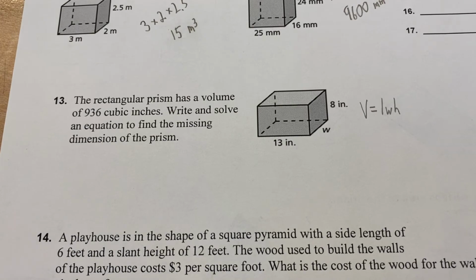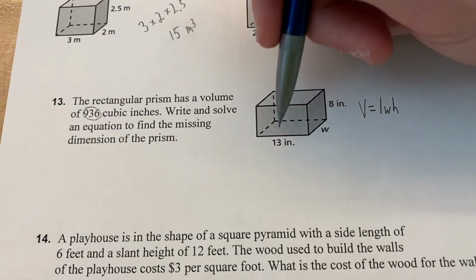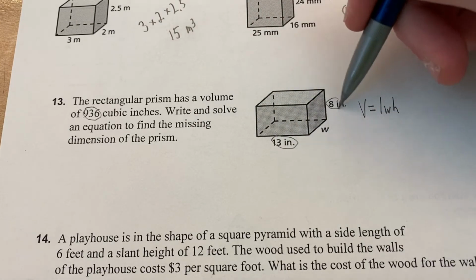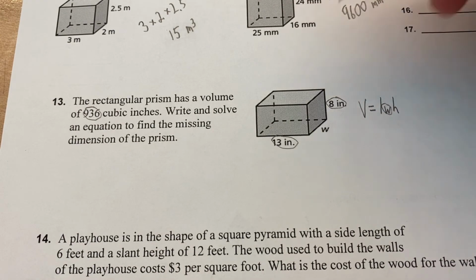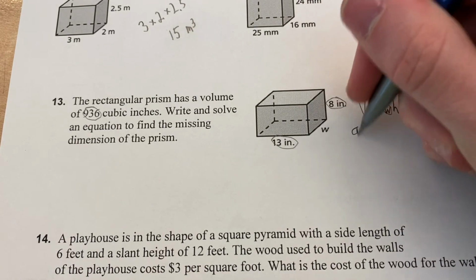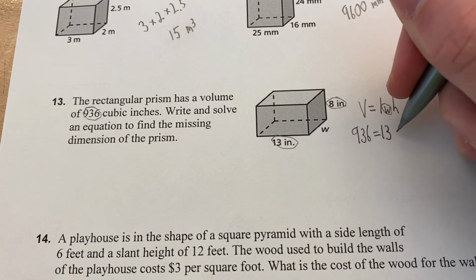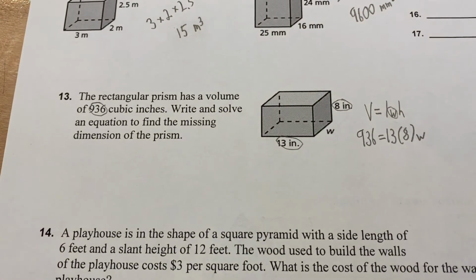And we know 3 things. We know our volume, 936. We know our length, 13, and we know our height of 8. We don't know our width. So our variable that we're going to have to leave behind is our width here. So volume is 936, and then our length, 13, times 8, and then we leave w to its side.